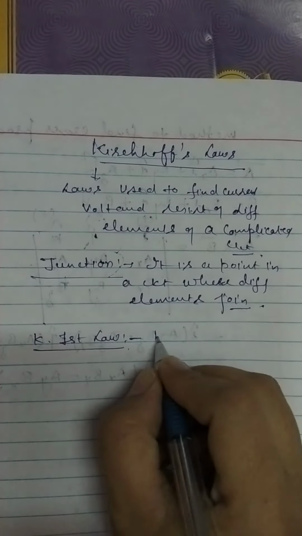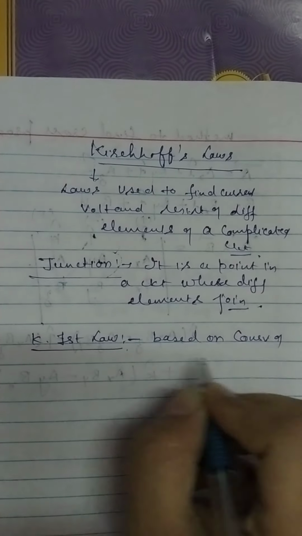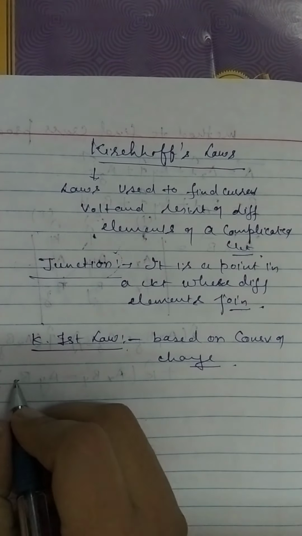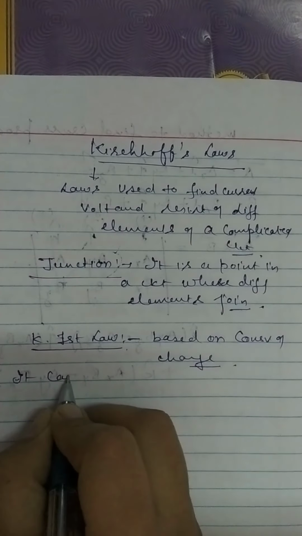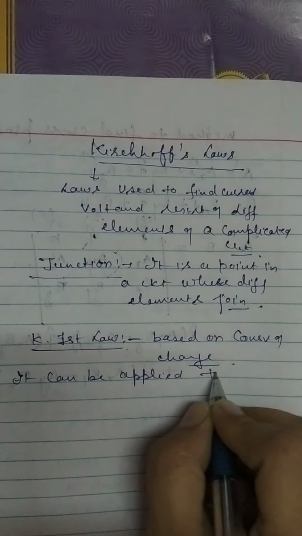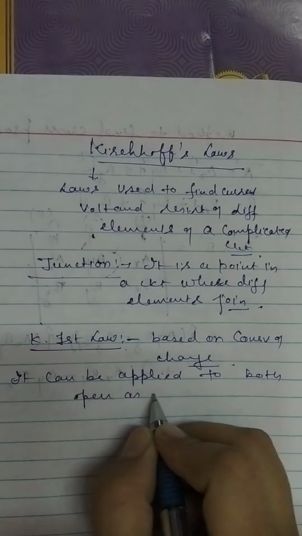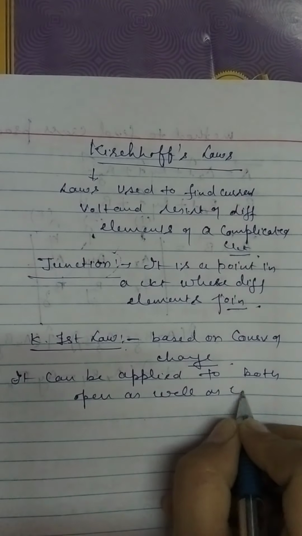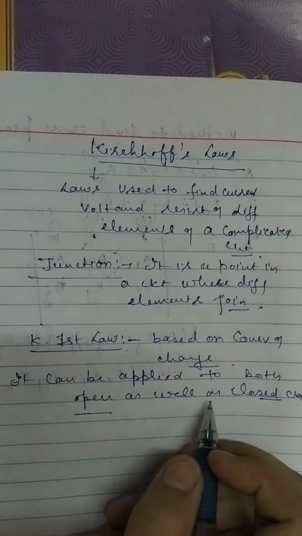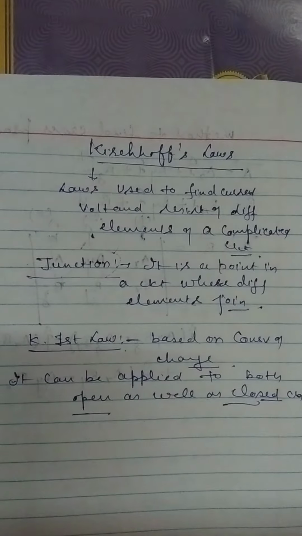The first law is based on conservation of charge. Right? And it can be applied to both open circuit, meaning one in which the key is not present, and closed circuit, in which the key is closed. Open circuit as well as closed circuit.